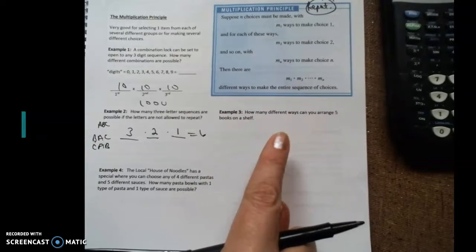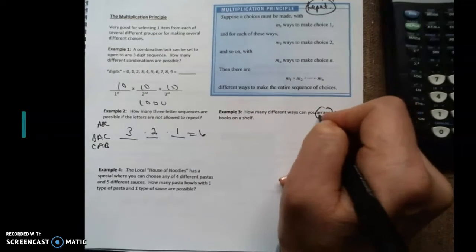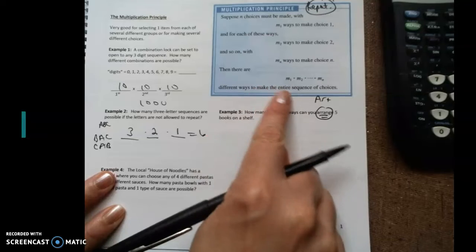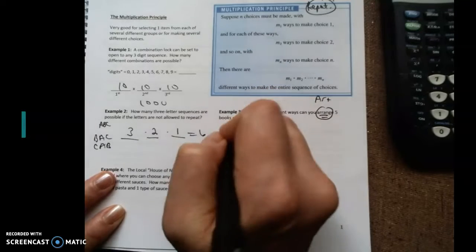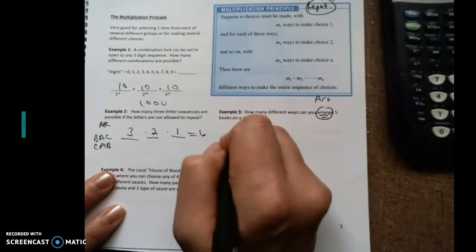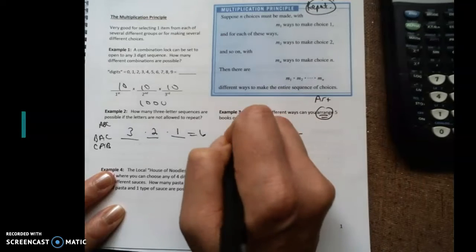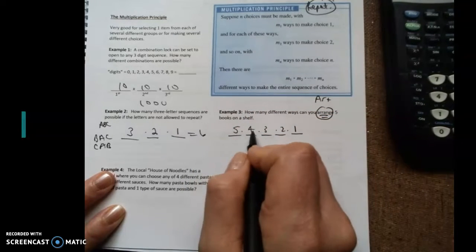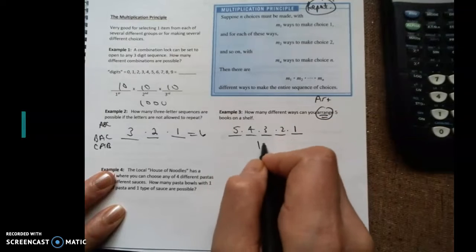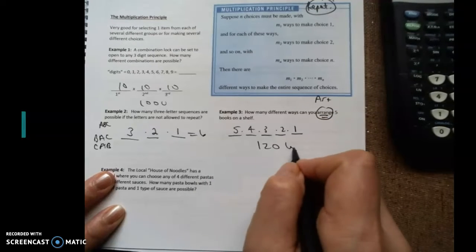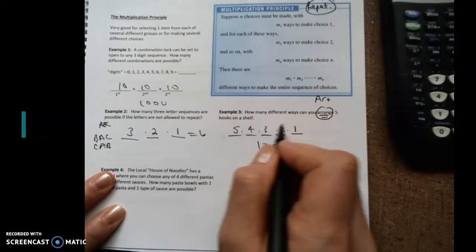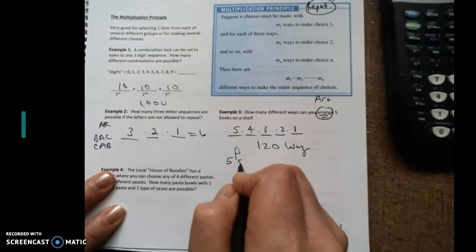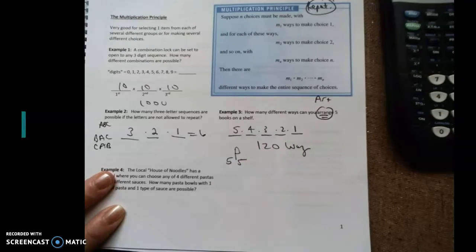How many ways can you arrange books on a shelf? And remember, arrangement is like art. And in art, order matters because I might want my book front and center or something like that. So again, 5 books: 1, 2, 3, 4, 5. So I have 5 choices, 4 left, 3 left, 2 left, 1 left. 5 times 4 is 20, times 3 is 60, times 2 is 120, I think. 120 different ways. And again, because order matters, because it's art, this would be a permutation of 5 choose 5. And you could do that on your calculator and get that.